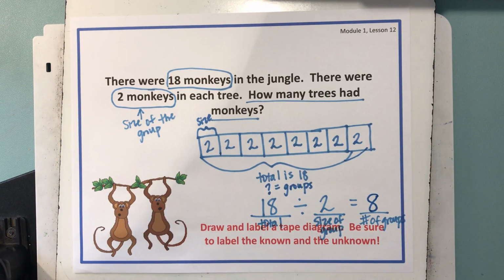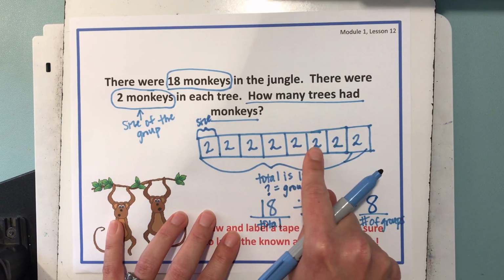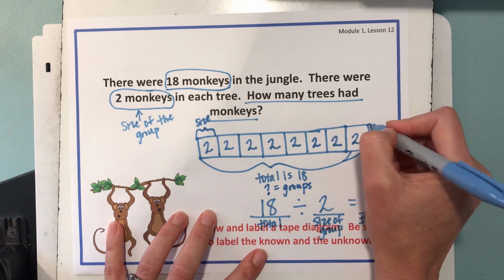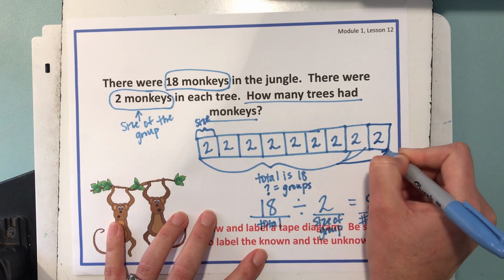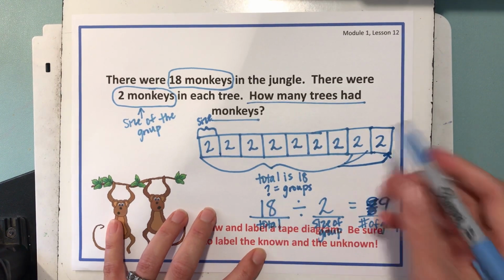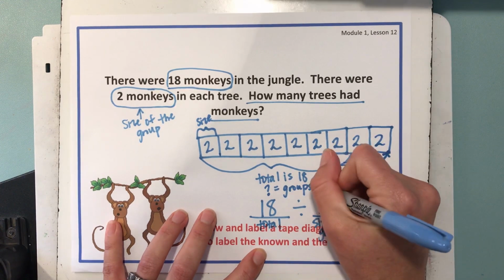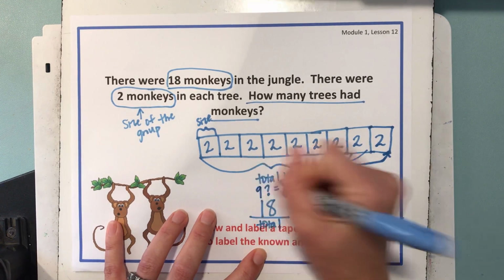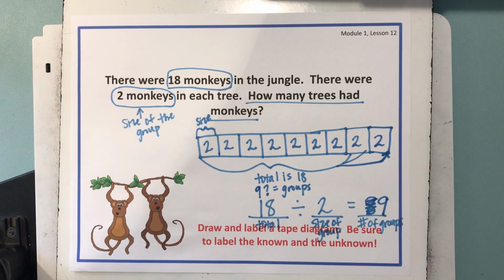It should be 9. Let's see. What did I do wrong? 2, 4, 6, 8, 10, 12, 14, 16. Oops. 18. I made a boo-boo. That's all right. This should be 9. I bet some of you caught me too. I bet you're like, no, it's not 8. We have 9 groups. Okay, good job.